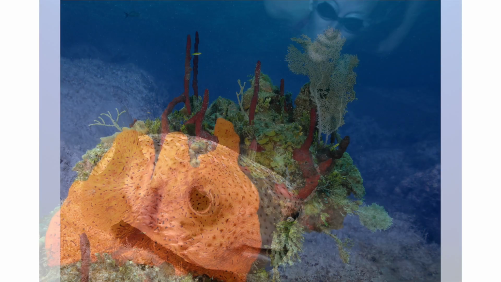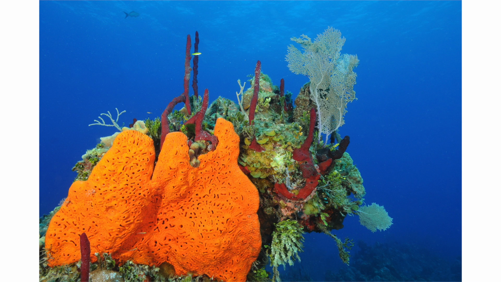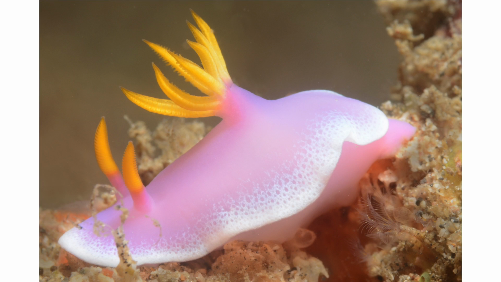The next three examples simply show juxtaposed complementary colors, which can add interest to the image. Orange and blue, complementary colors, yellow and purple in this nudibranch, and red and green in this parrotfish close-up.